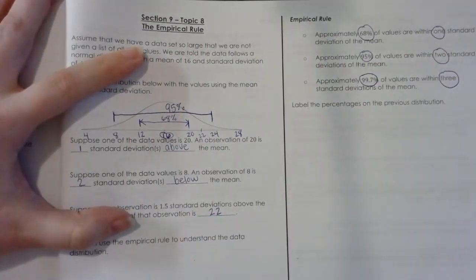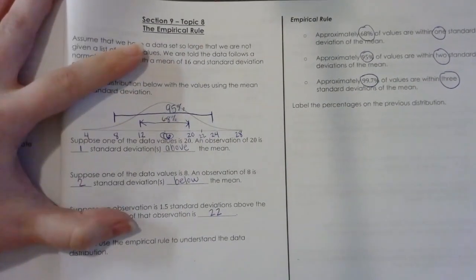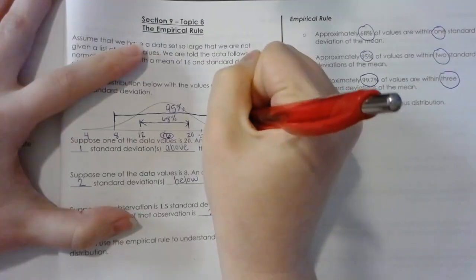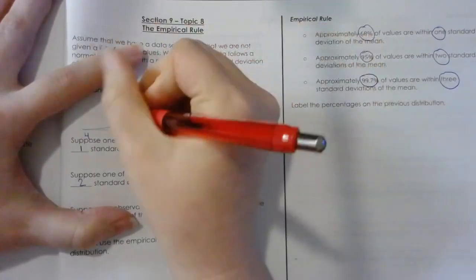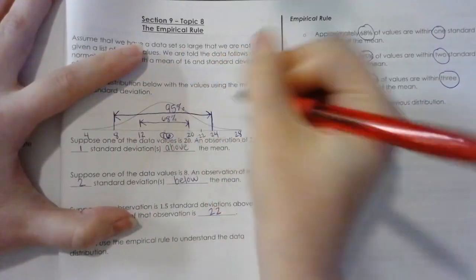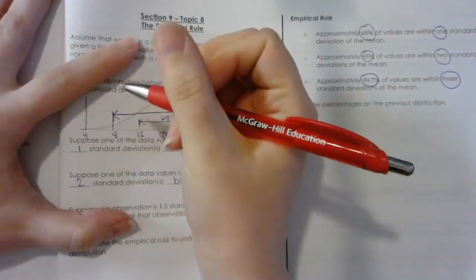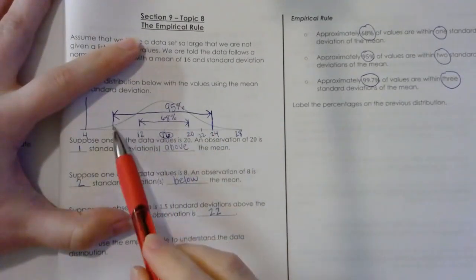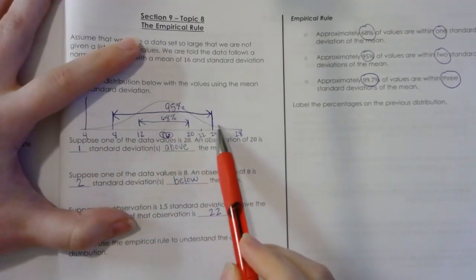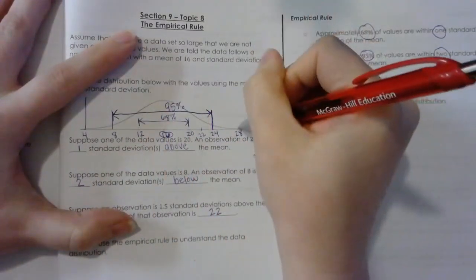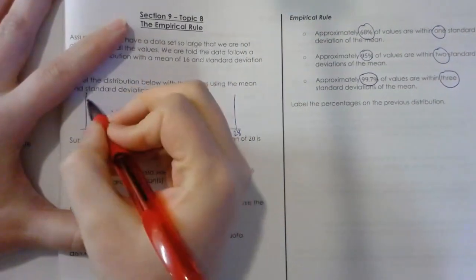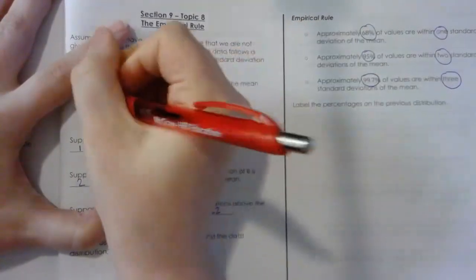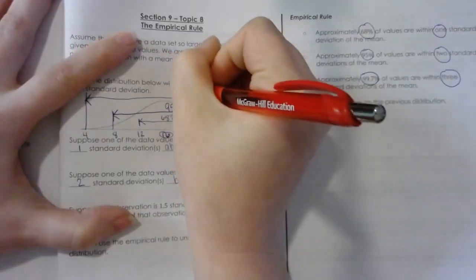And then finally, 99.7% of the data is, in a normal distribution, within 3 standard deviations of the mean. Let me draw these all the way down so we don't get confused as to where they're coming from. So that's 1, 2, 3 below, 1, 2, 3 above. So that's 99.7% of the data. Almost all of the data is within 3 standard deviations of the mean if it's a normal distribution.